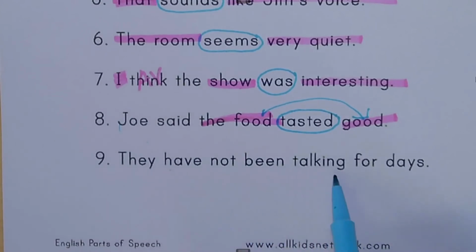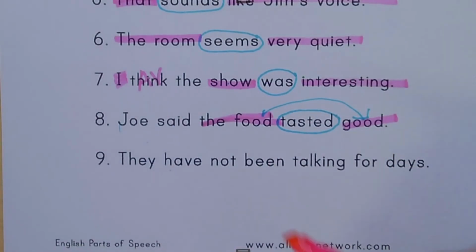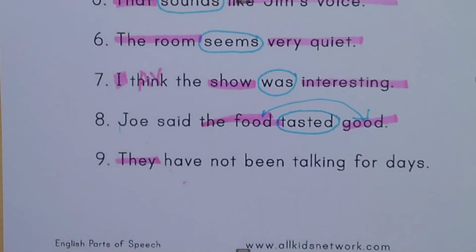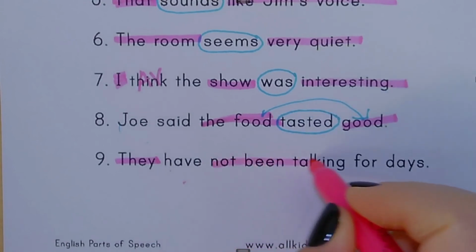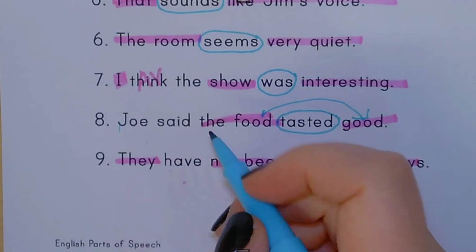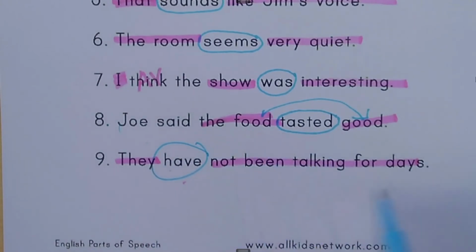They have not been talking for days. Okay. What is the subject? They. Okay. Have not been talking for days. Okay. So what about they? They're not talking. You see been here, but that's going to be a helping verb for talking. Have is linking they to their state of being. They have not been talking.